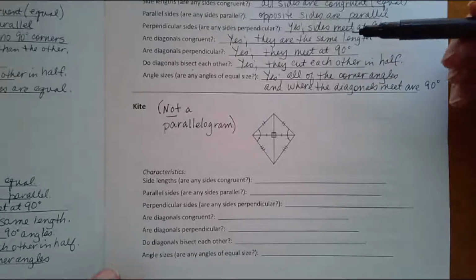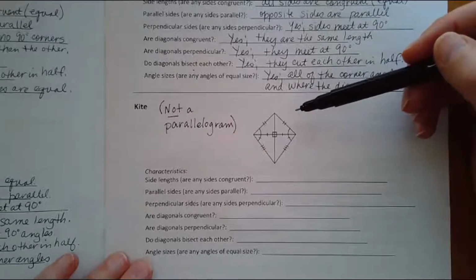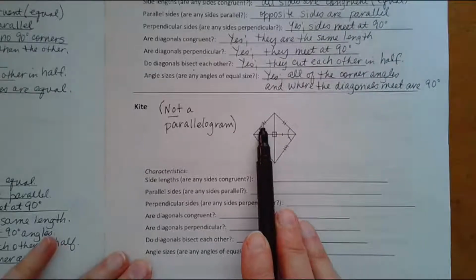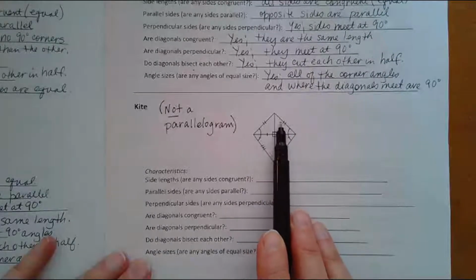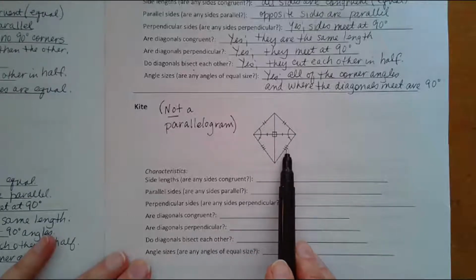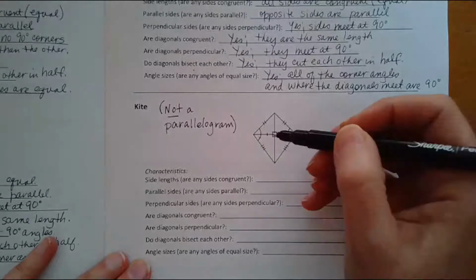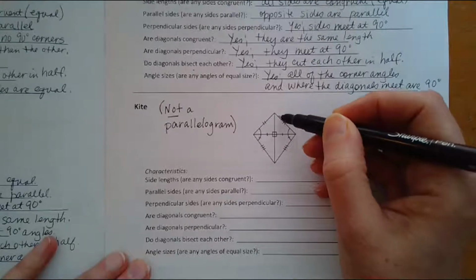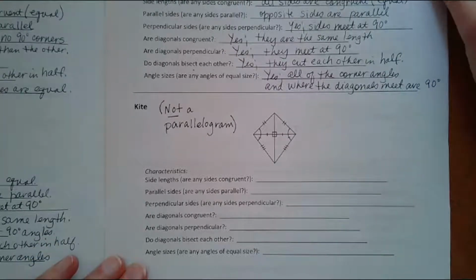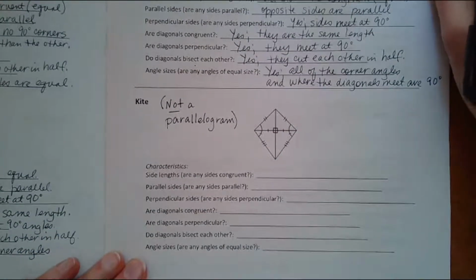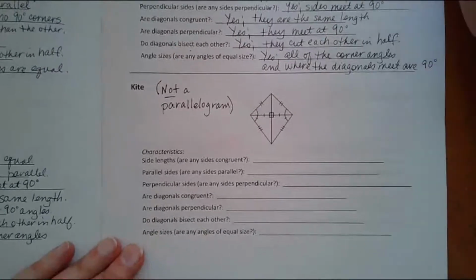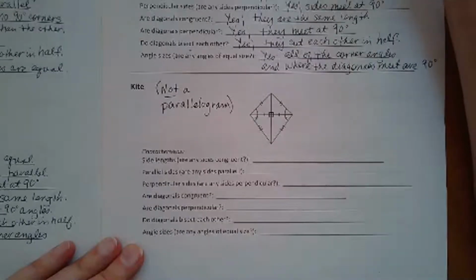It has some equalities, right? These two sides are equal. So not the opposite sides, but these two sides are equal. These two sides are equal. There are two diagonals, diagonal number 1, diagonal number 2, and they meet at 90-degree corners. So just using the vocabulary that we've learned in the last couple of days, that's something to note.